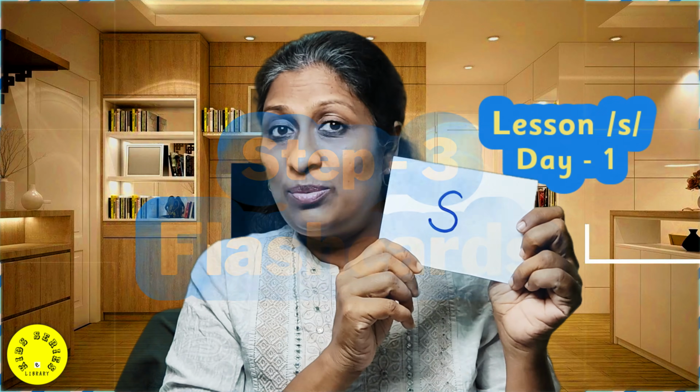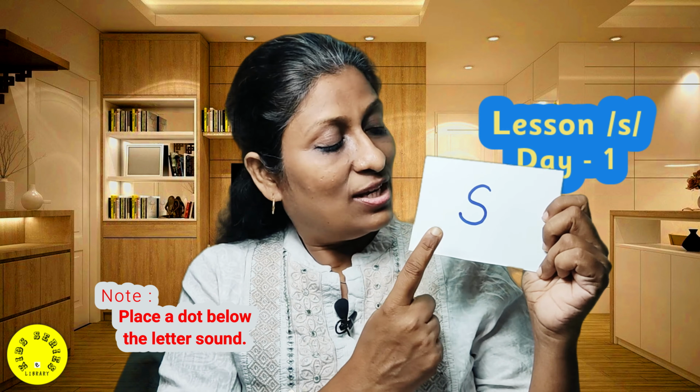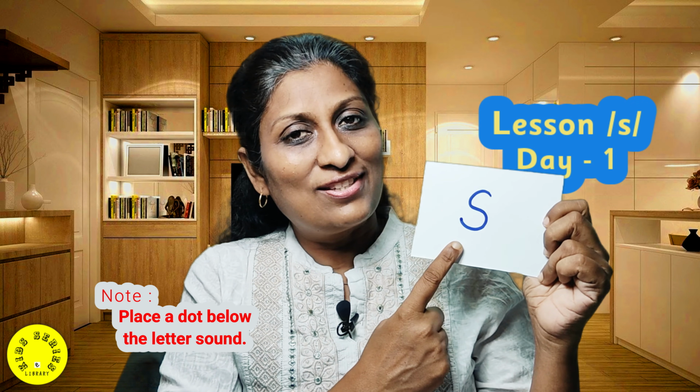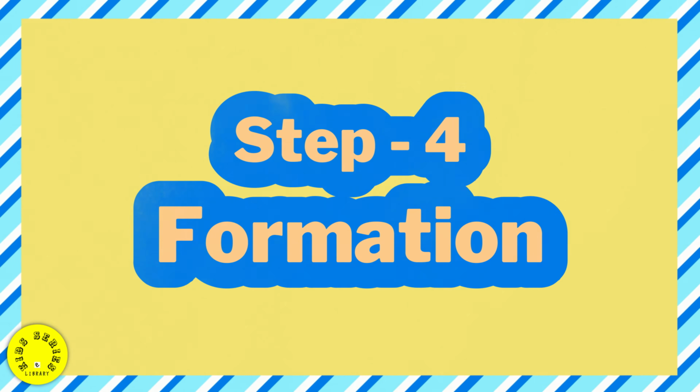You have to make sure you're ready with your flashcard. So this is a flashcard and show the letter S and say S. S. Alright, so once this is done, now we are going to show the letter formation.